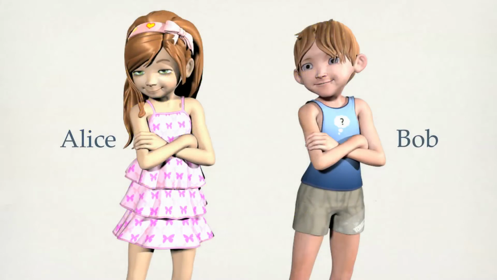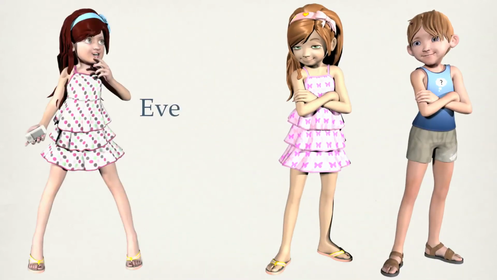Meet Alice and Bob. They are old friends. They met long before last summer. They go to school together. They met Eve at school. She's a new friend.